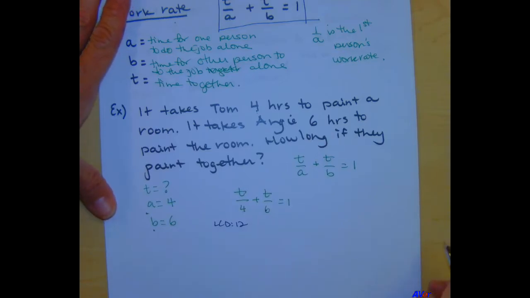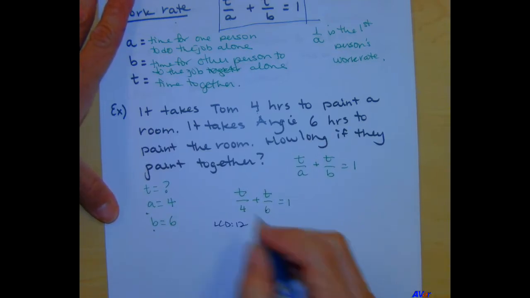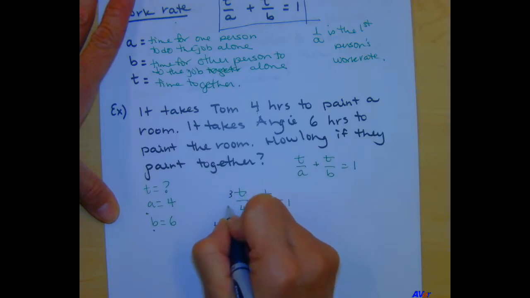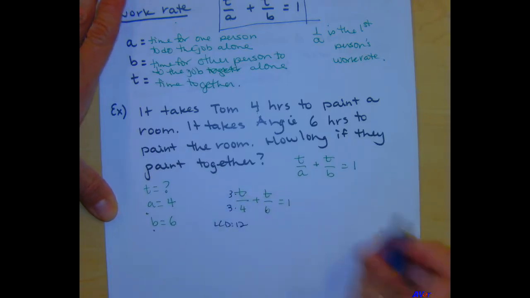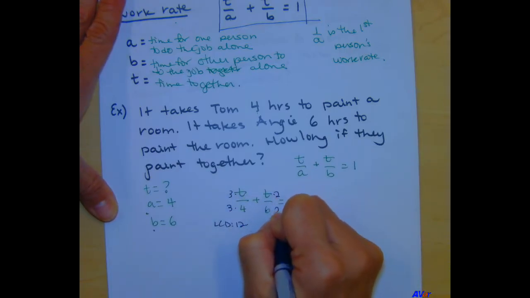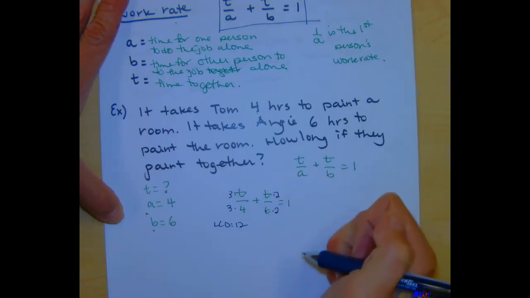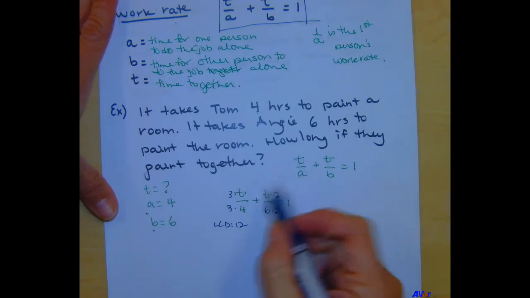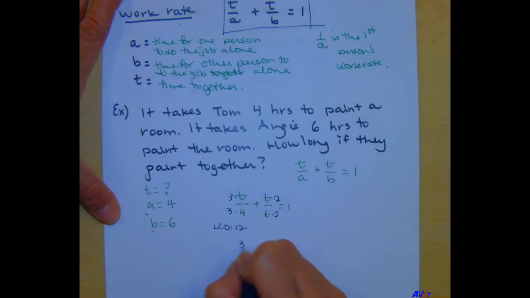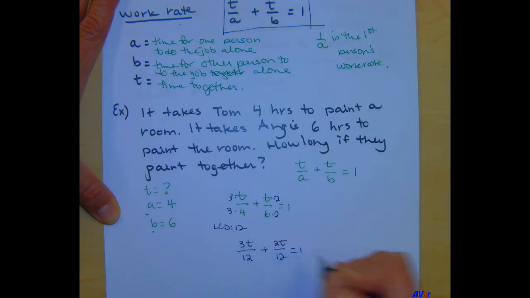So I'm going to build everybody up to have that. Second fraction, top and bottom by 2. I'm not going to do anything to the right side because I'm just working on the left. So now my left side is 3t over 12 plus 2 times t over 12 equals 1.